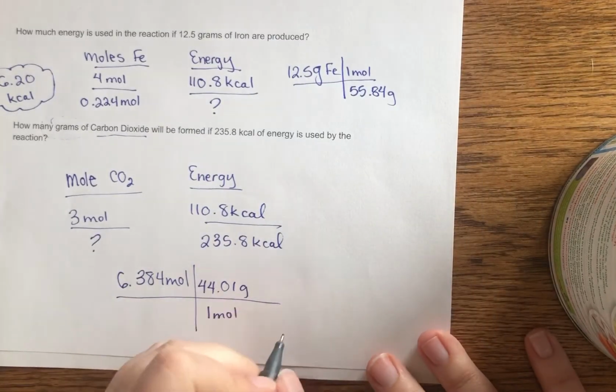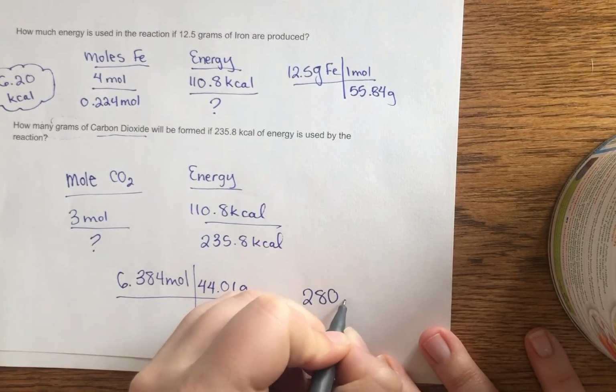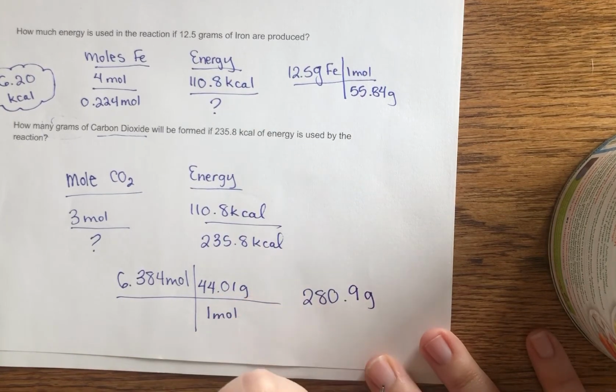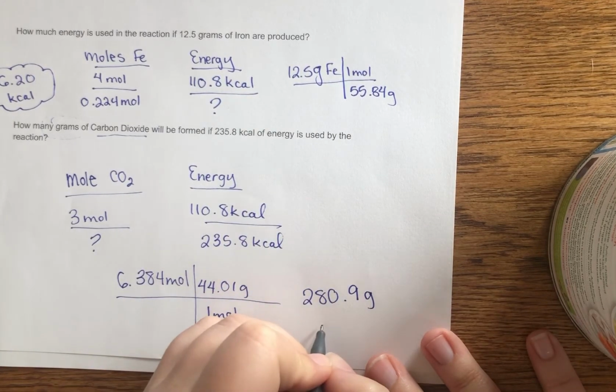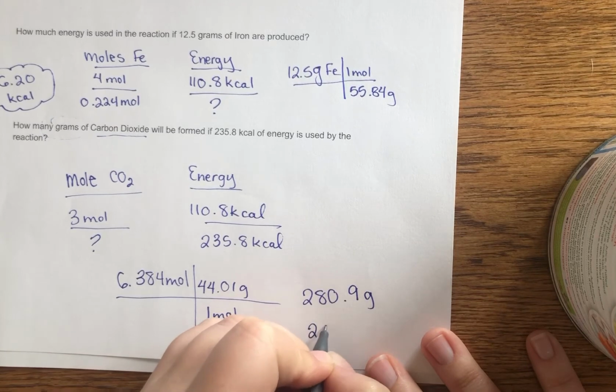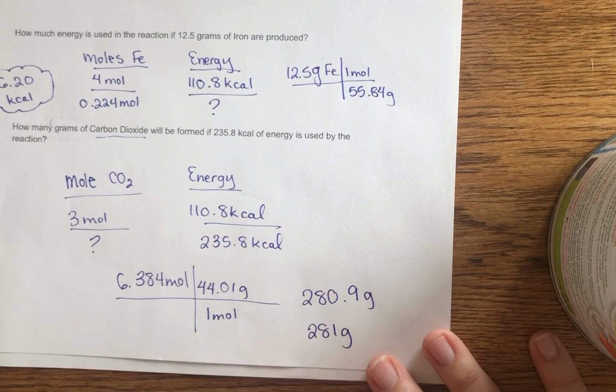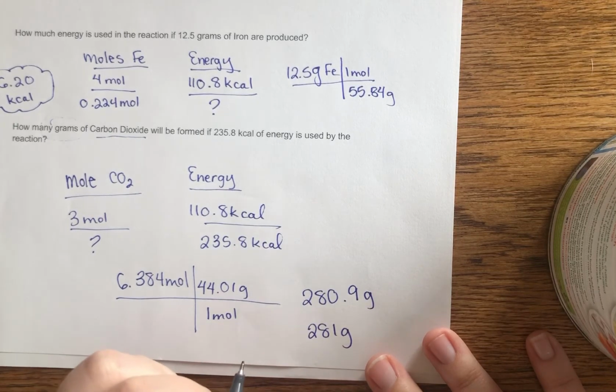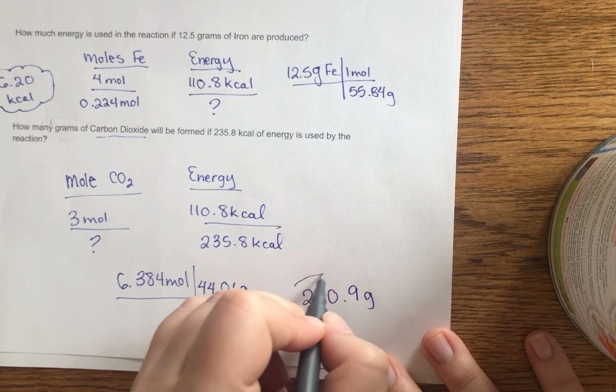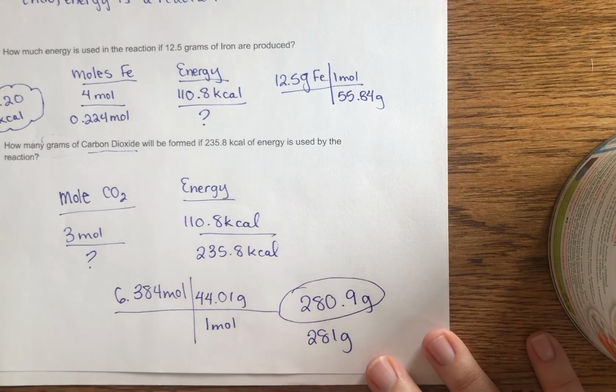And when I do that, I get 280.9 grams, or 281 grams. The sig figs on this one is weird. I'm going to leave it like this, 280.9.